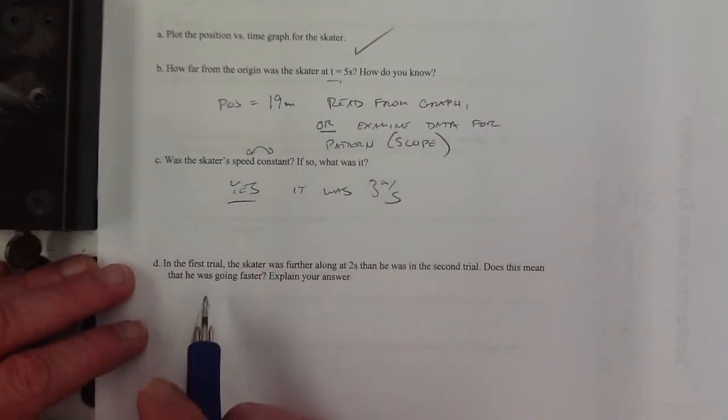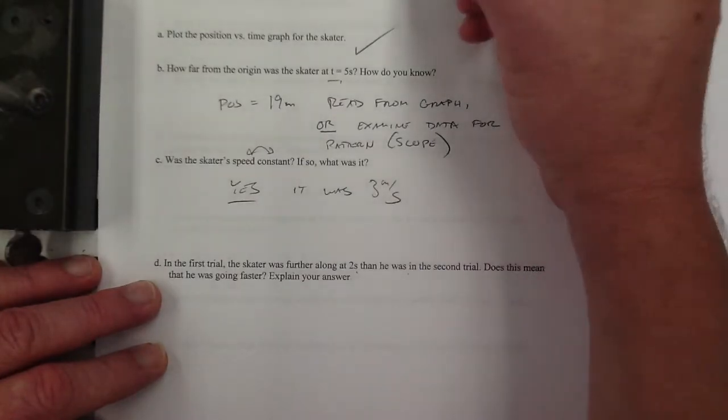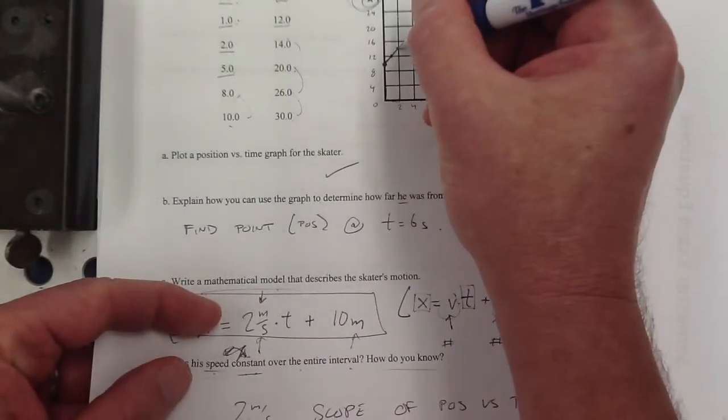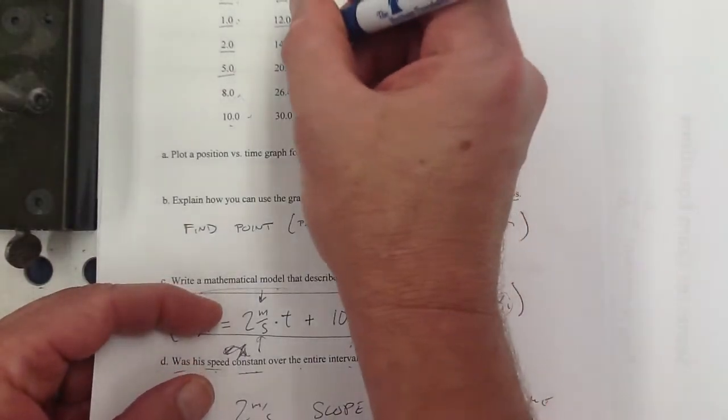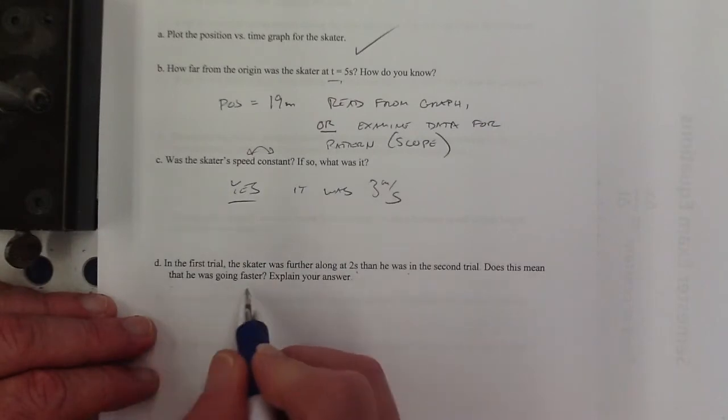In the first trial, the skater was further along at 2 seconds. In the first trial, the skater was at 14 meters at 2 seconds. Does this mean that he was going faster?